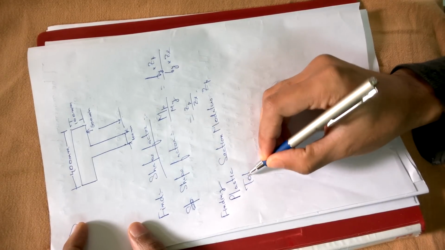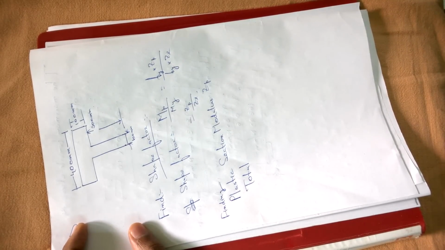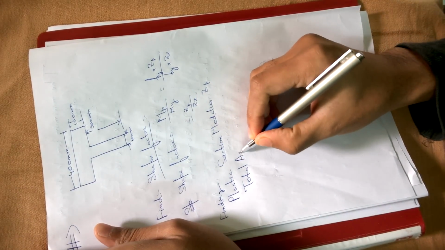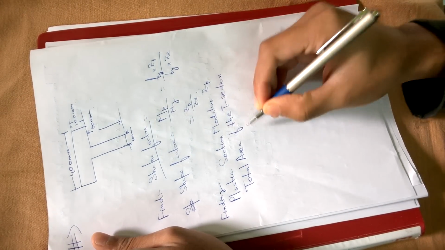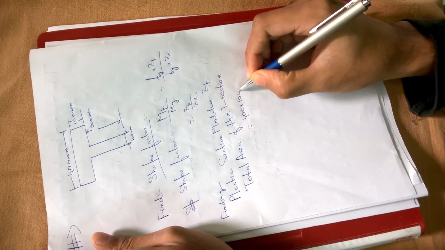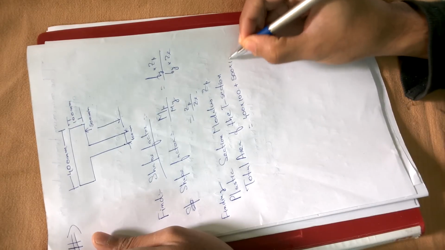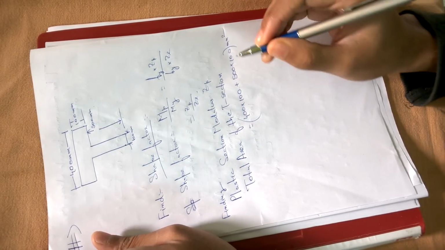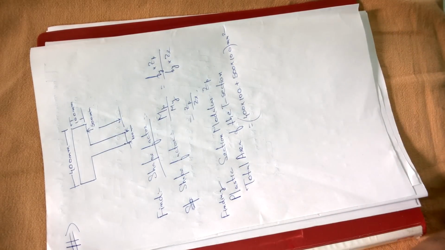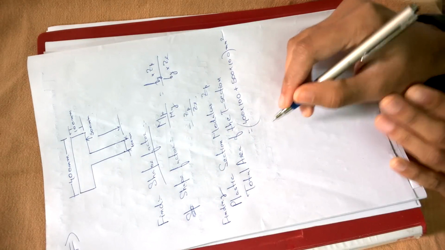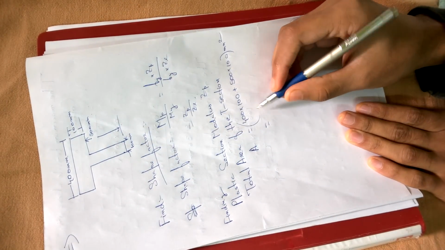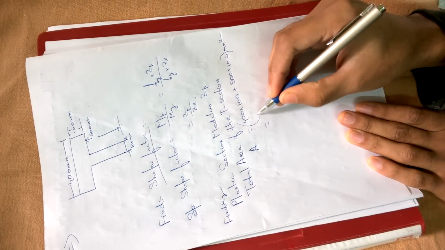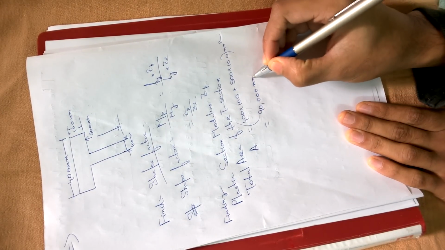So the total area of the T section equals 400 into 100 plus 500 into 100 mm square, which gives around 90,000 mm square.